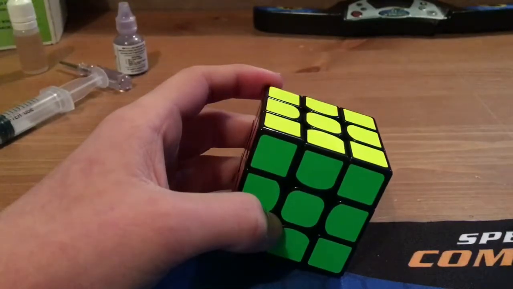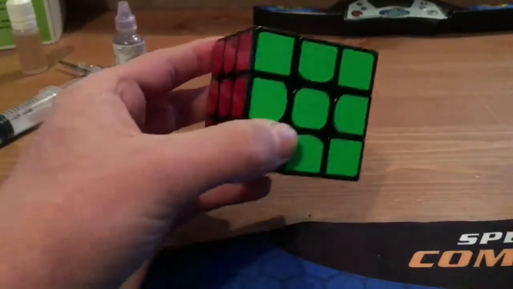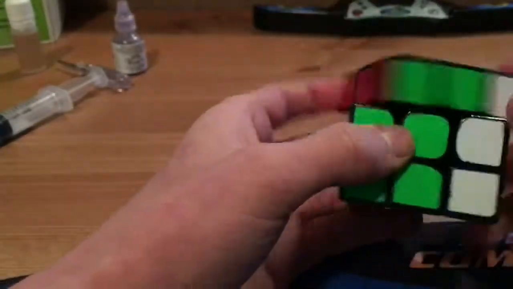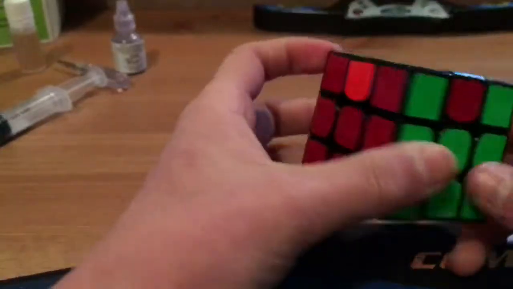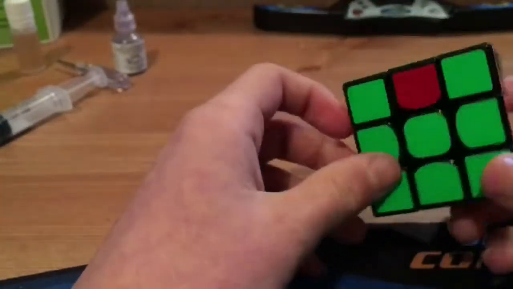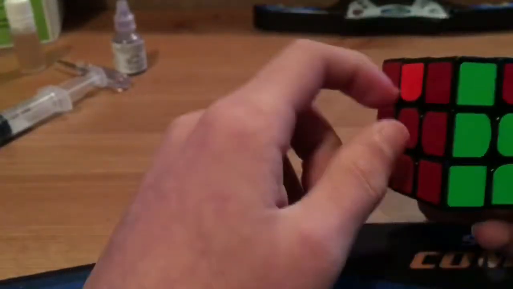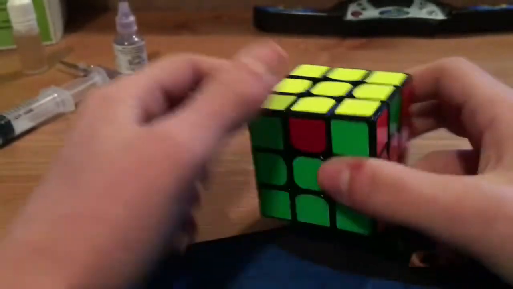Alright, so that was all of them. Now, once you do all those algorithms, you're just going to have something like this. You're going to have all the corners solved, except you're going to have three to four edges not solved.